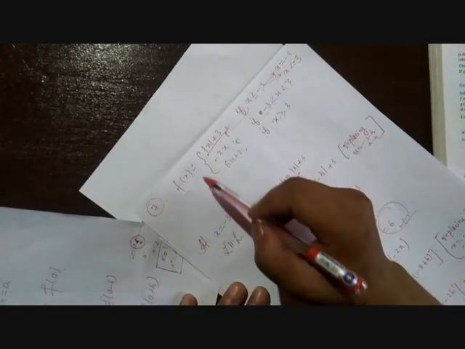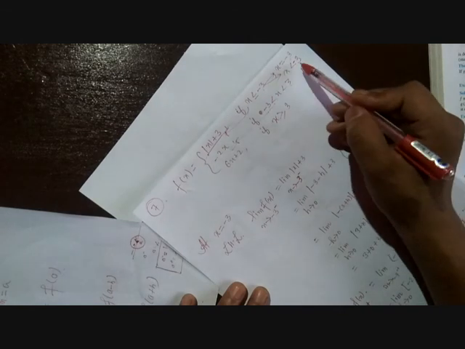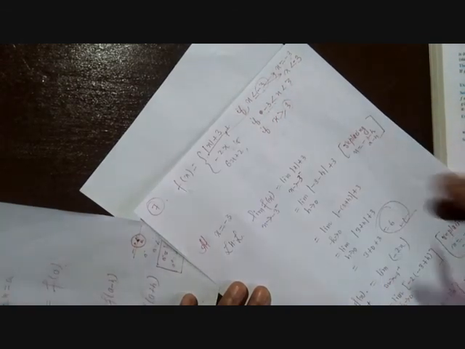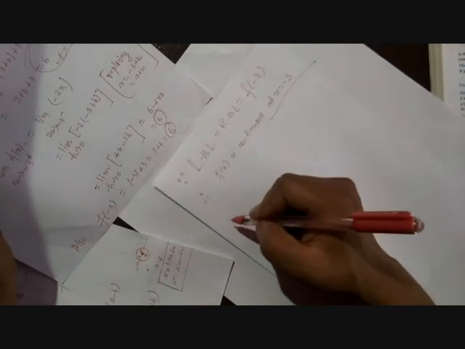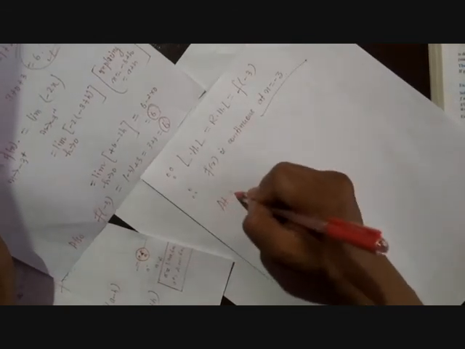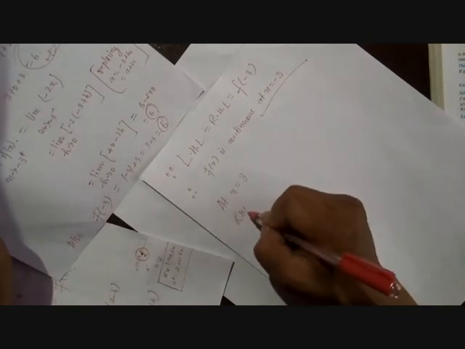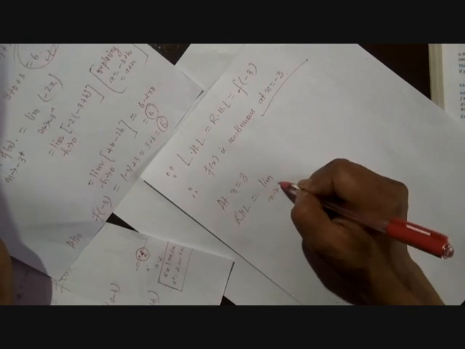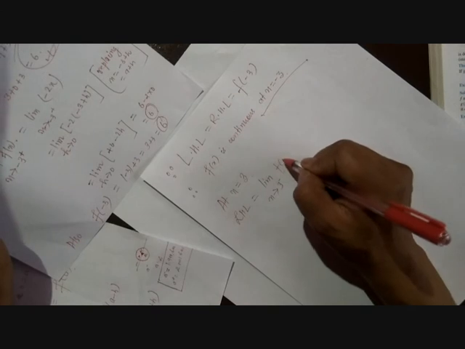Now look back to the question itself. Minus 3 we have done, and we have to do for this 3. Point number 3. Okay, now this is done. Okay, now at x equals to 3, same thing, left hand limit is equal to limit of x tending to 3, because at the point 3 left hand will be minus fx.